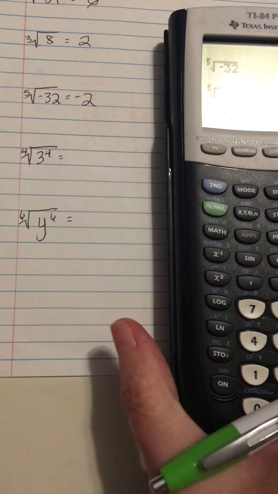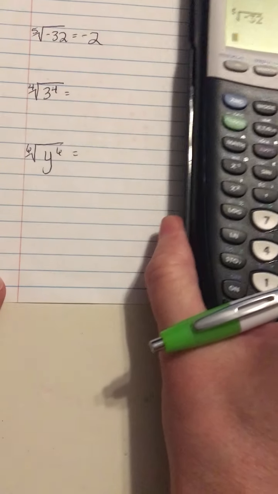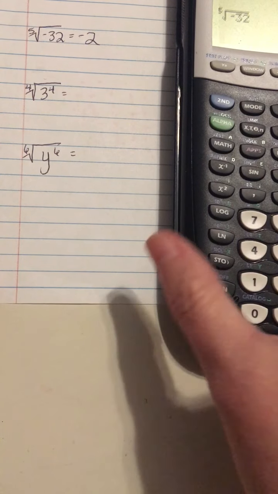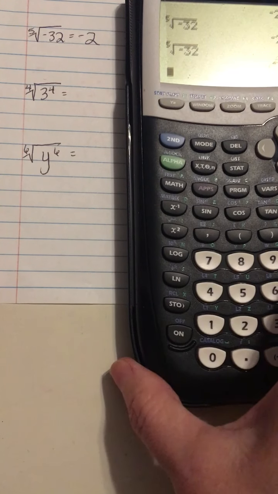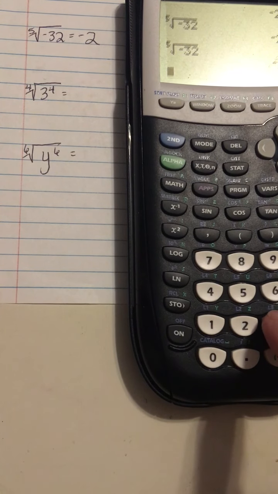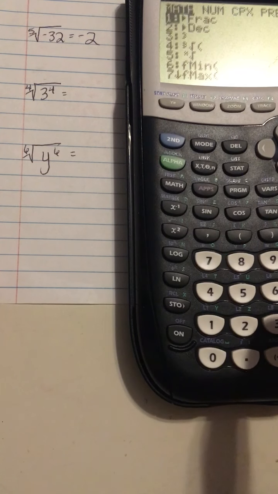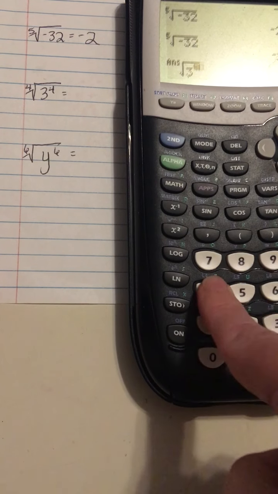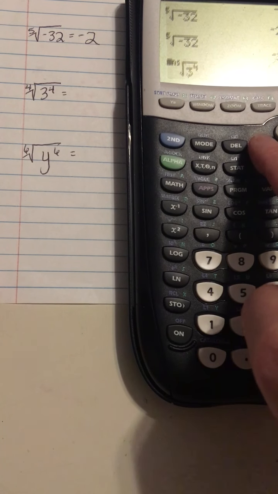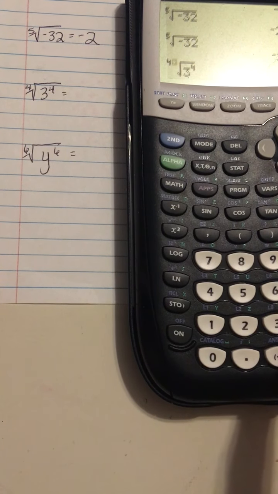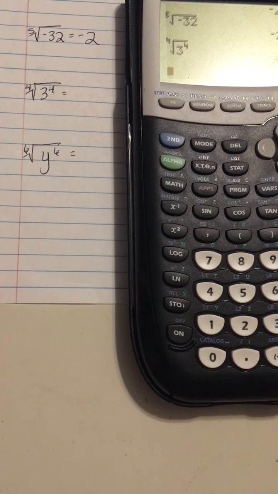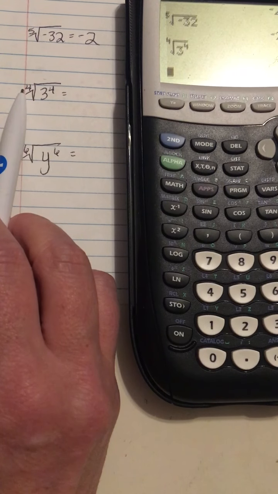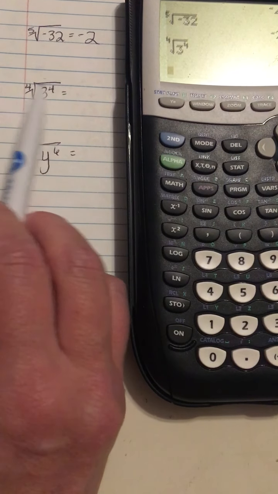All right, next one, I've got 3 to the 4th power, to the 4th root. You might be able to figure this out, but let's go ahead and put this in if we wanted to. So if I wanted to put in math, and I'm going to hit number 5, and I want to put 3 to the 4th power, and then I'll go back and make it the 4th root. Notice I'm going to get 3. Anytime you take something to the 4th power and then you take that same root of it, these two are going to undo each other.